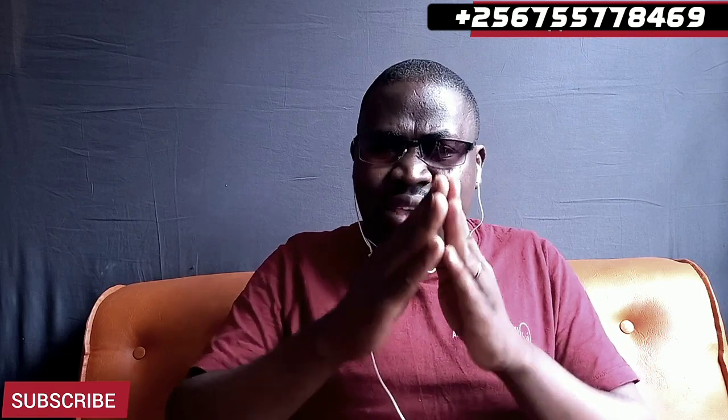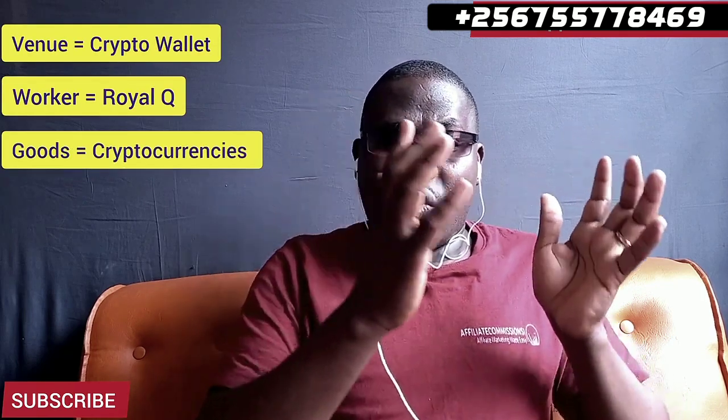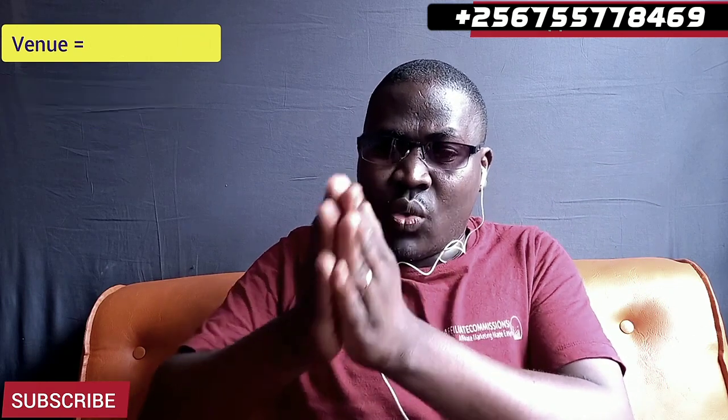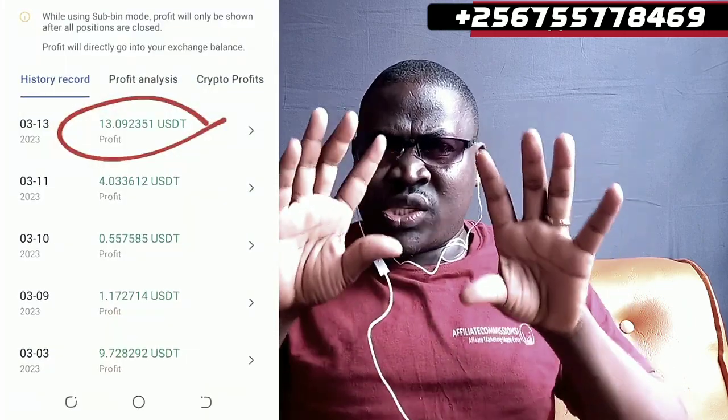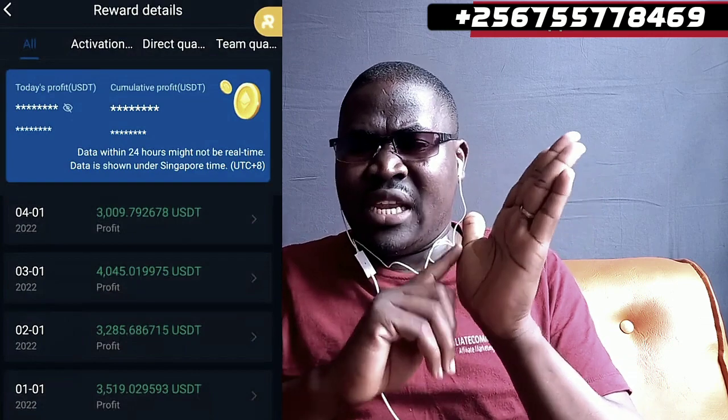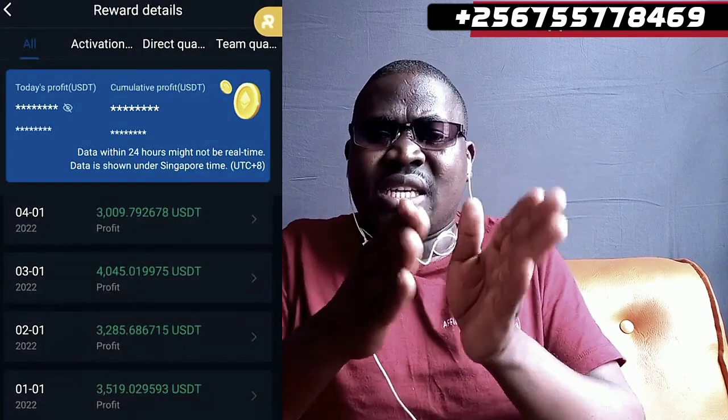Now, after getting the worker, you still have more capital. It is this capital that you will put in your Binance. Remember, RoyalQ does everything in your crypto wallet. You don't have to transfer money from your wallet to RoyalQ. Everything it does, it stays in your wallet. The screenshots that you see are just results of what RoyalQ has been doing in your Binance. So when you see someone parading a screenshot from RoyalQ, that is just a report of what has been happening in his Binance.